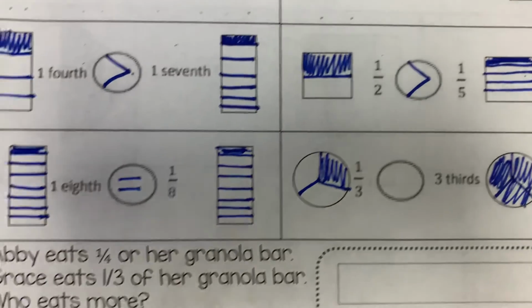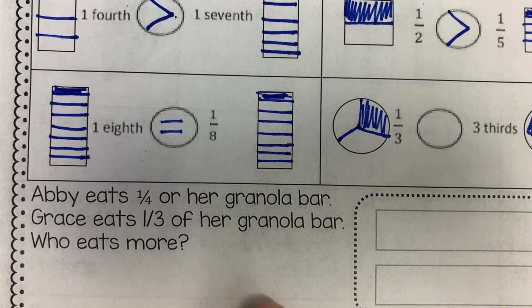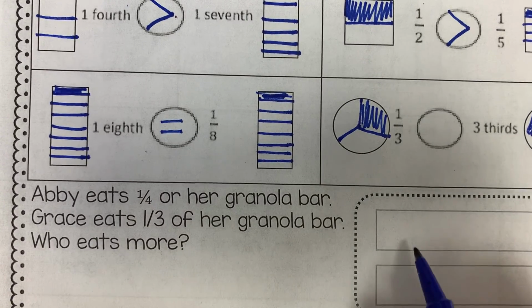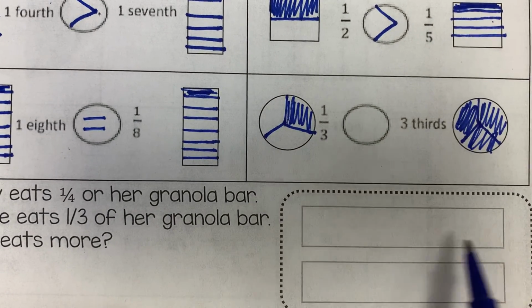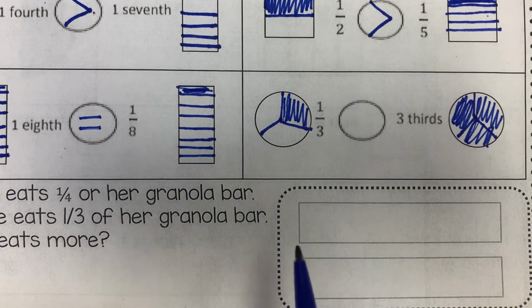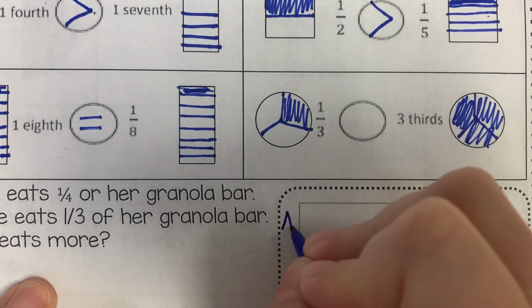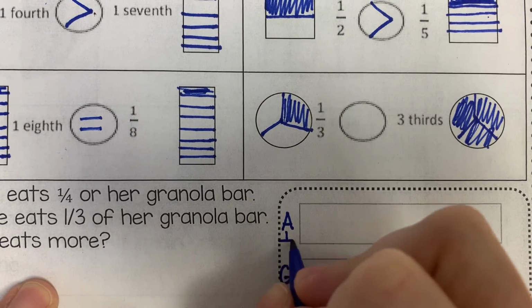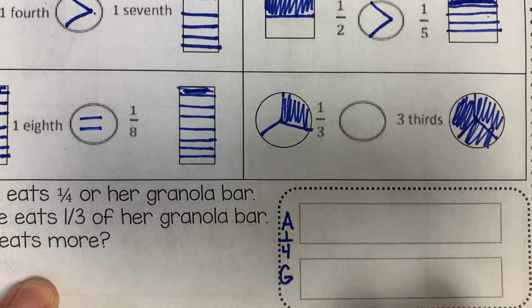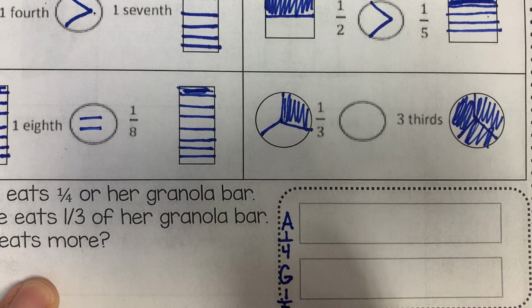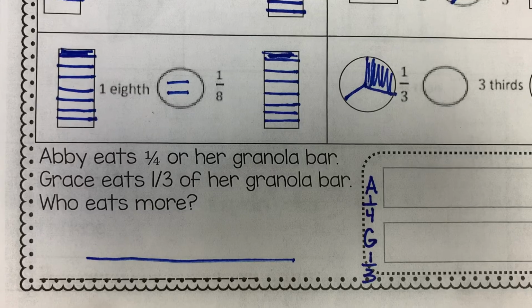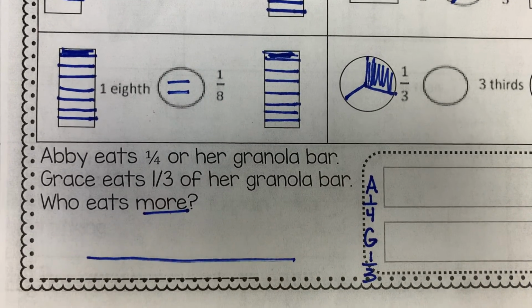So over here, it says, Abby eats 1/4 of her granola bar. Grace eats 1/3 of her granola bar. Who eats more? So I'm letting you do this on your own. This is granola bars. You're going to divide. I'm going to put an A for Abby and a G for Grace. Remember, Abby's doing 1/4. Show that on a tape diagram. And Grace is doing 1/3. And over here, write the name of who eats more, Grace or Abby.